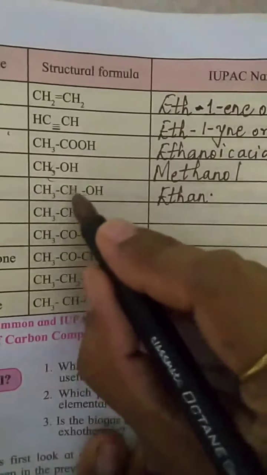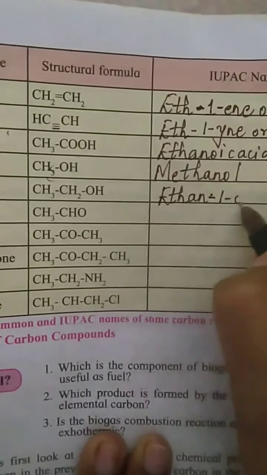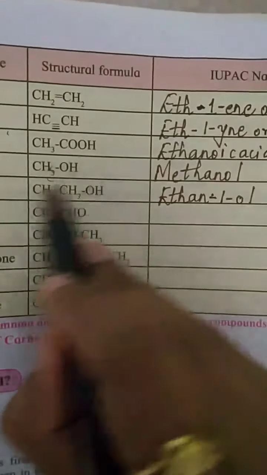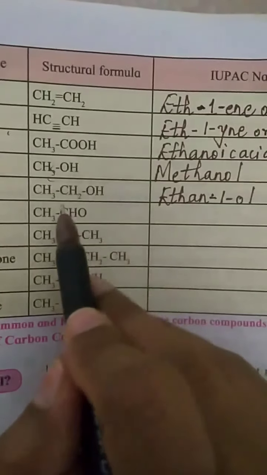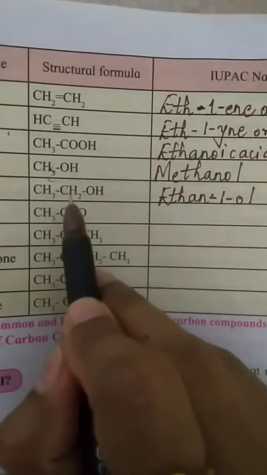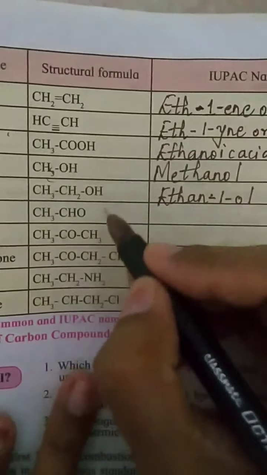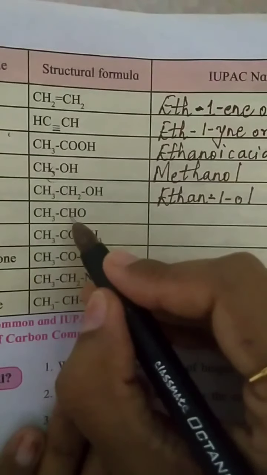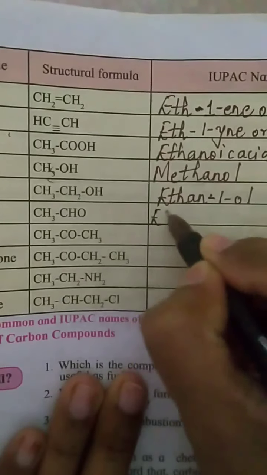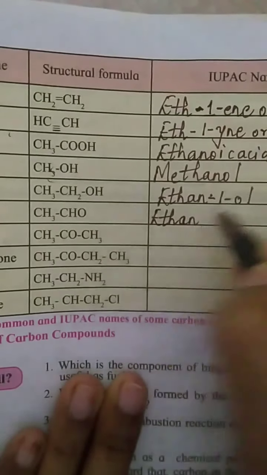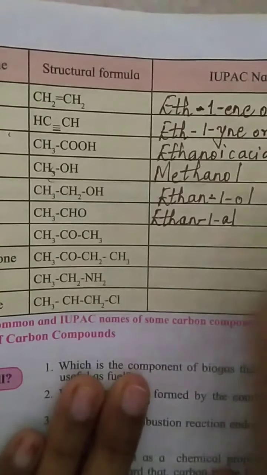Ethanol. To which carbon you have OH? To the first carbon. So ethane-1-ol. Here you had only 1 carbon, so no need to number. Here you have 2 carbons. To which carbon you have the functional group OH? From here if we start, this will get the first number. This is again CHO, it is CH3 C double bond O H, aldehyde group. Aldehyde group. So this will be methane, ethane, ethanal. Ethanal. 1-al you can write, or directly ethanal.